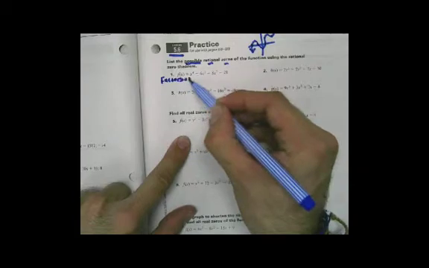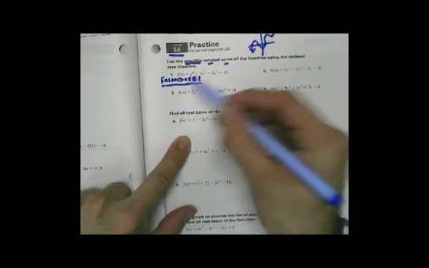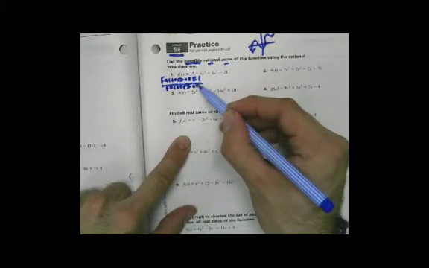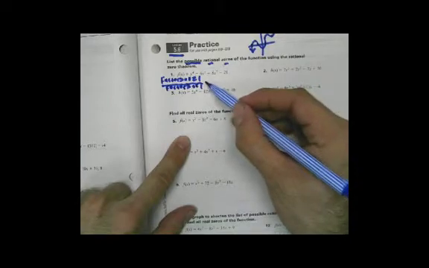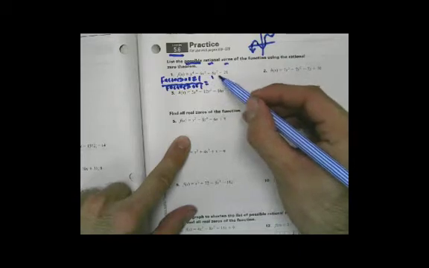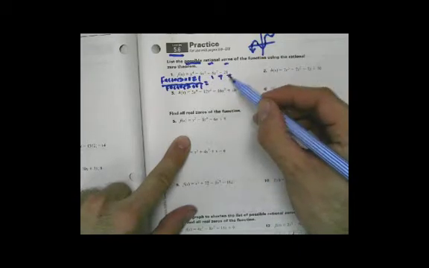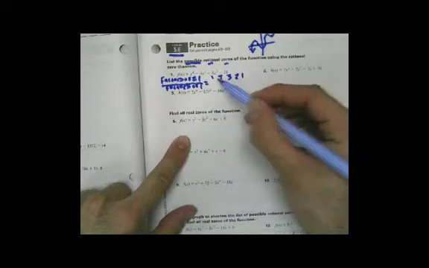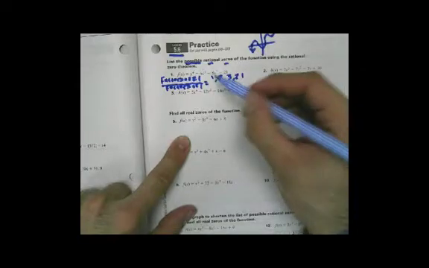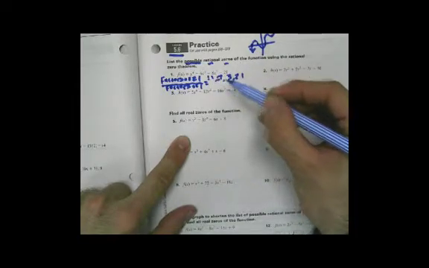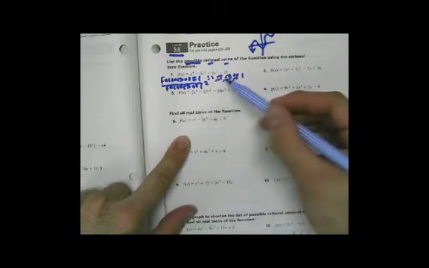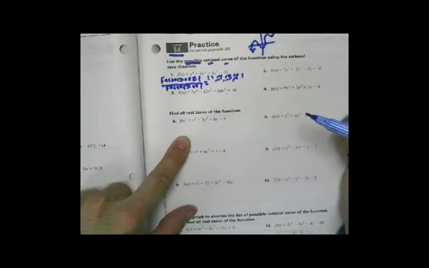Factors of 21 divided by factors of 1. All right, so what are the factors of 21? Factors of 21 are going to be 1, 7, 3, 21. What else we got? That's about it. But it's got to be plus or minus. And factors of 1 is just 1, so it's just plus or minus 1, plus or minus 7, plus or minus 3, plus or minus 21. And that is how we do that.